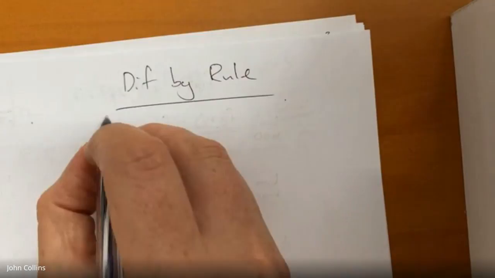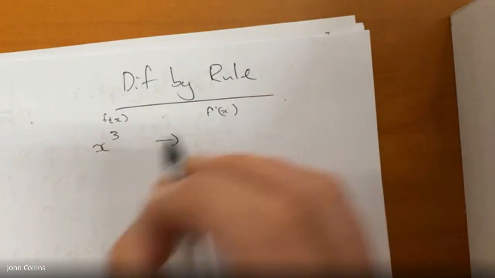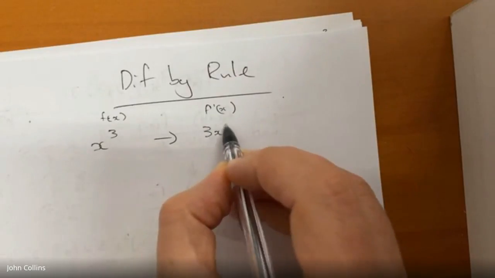Isn't it like n a to the power of n minus 1 for the derivatives? It's n x to the n minus 1. Okay, yeah. So we're going to look at the function, and we're going to look at its derivative, and we'll come up with that. So I'll tell you what the derivative here is, 3x squared.